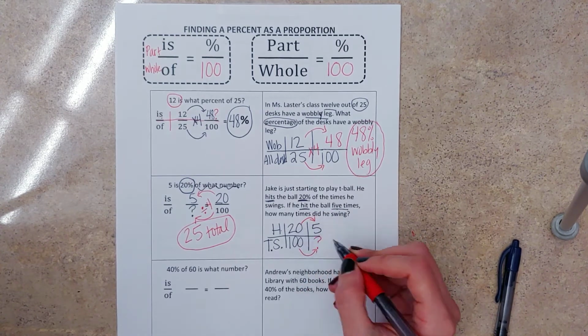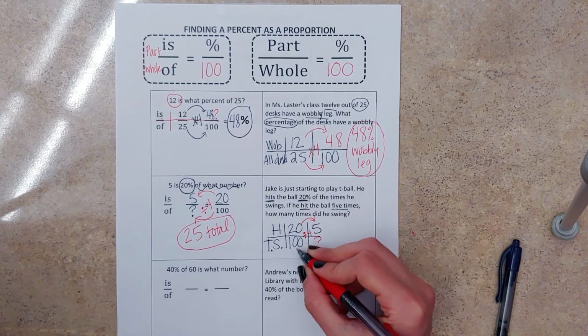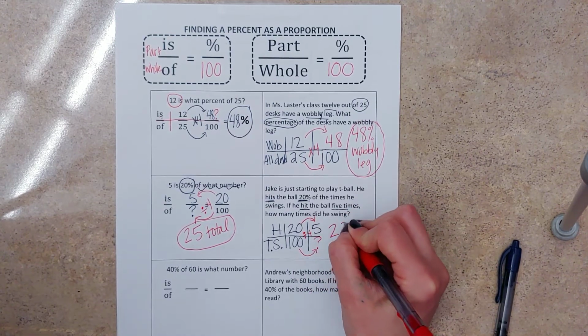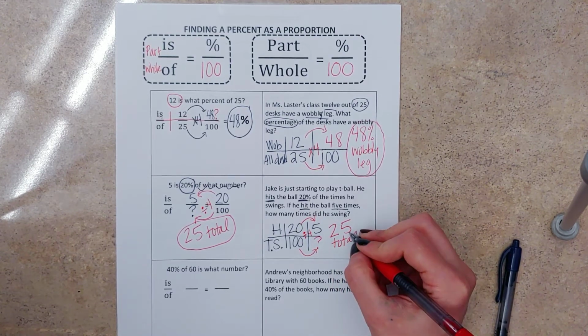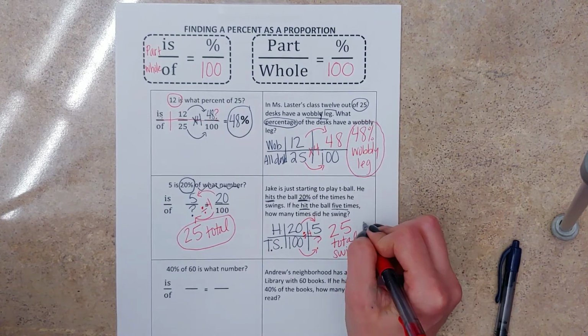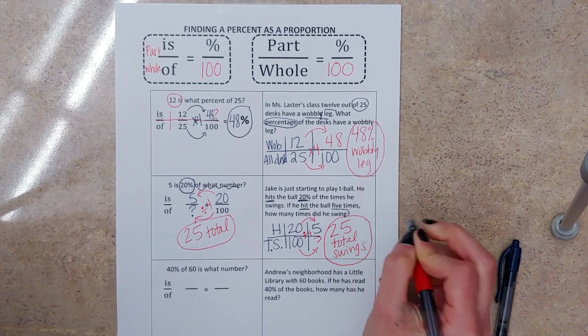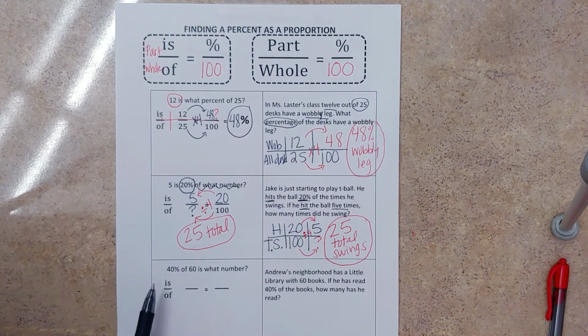To go from 20 to 5, we simply divide by 4. And 100 divided by 4 is 25. So this kiddo had 25 total swings. And out of those, he hit 5 of them. There we go. All right, our last basic one.